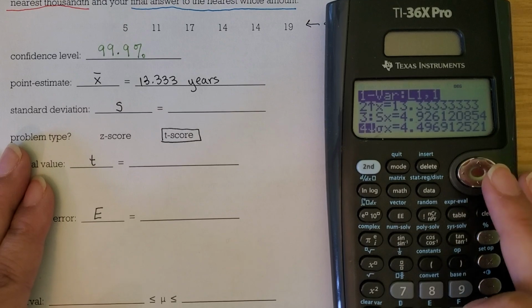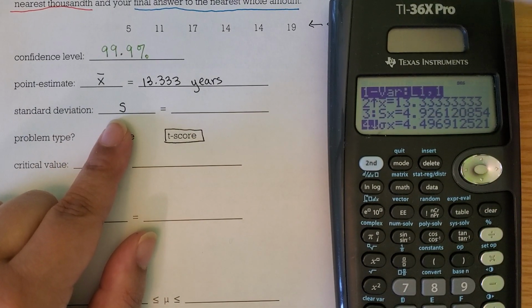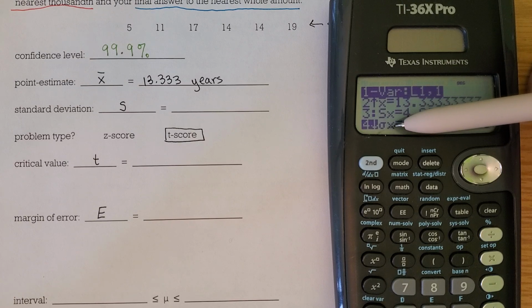And then I need my sample standard deviation. Now, do not be fooled by your calculator. Your calculator knows less than you do. Your calculator does not know if this data is for a sample or for a population, so it's always going to give you both S and sigma.